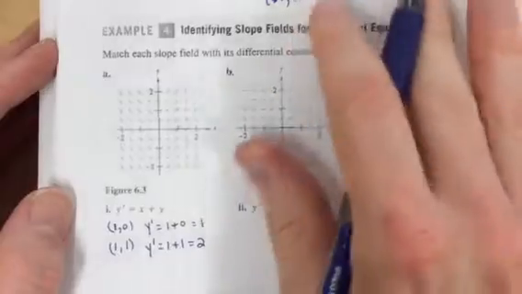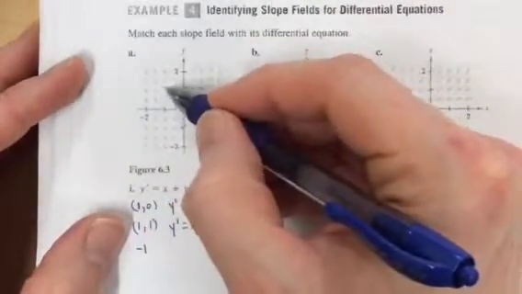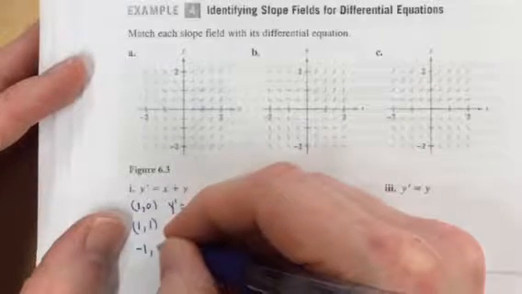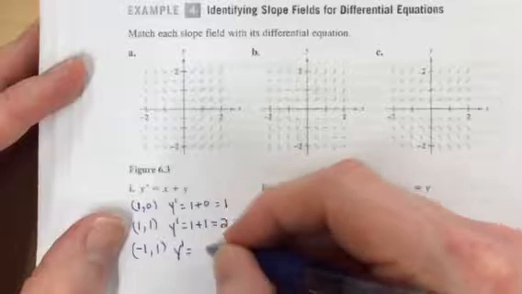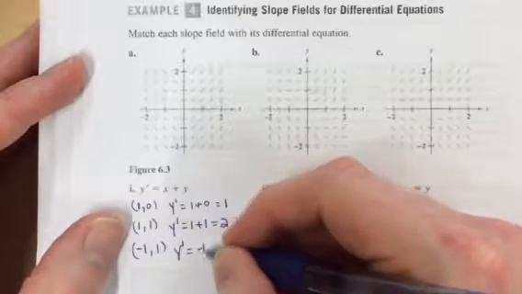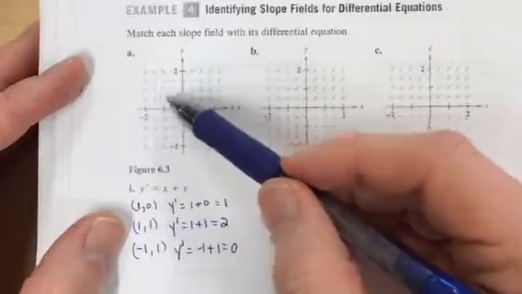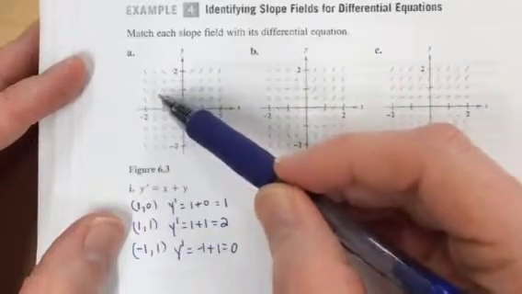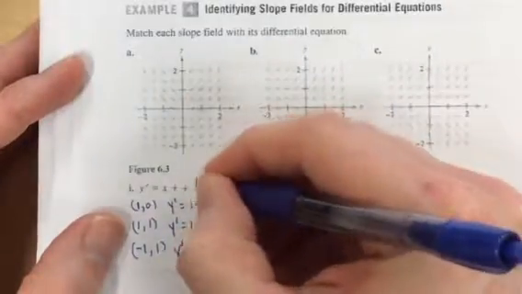But let's just do one more just to be 100% sure. Let's look last at this ordered pair right here, negative 1, 1. So y prime, if we use this one, would be x plus y, so negative 1 plus 1, which would be 0. If you look right here, we don't have a slope of 0 there, so that one can't be it. We do have a slope of 0 there. So B goes with I.